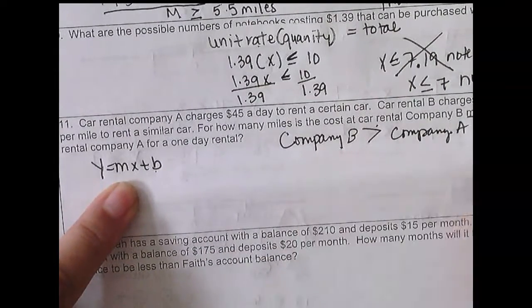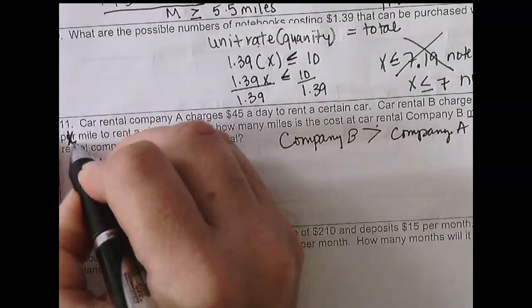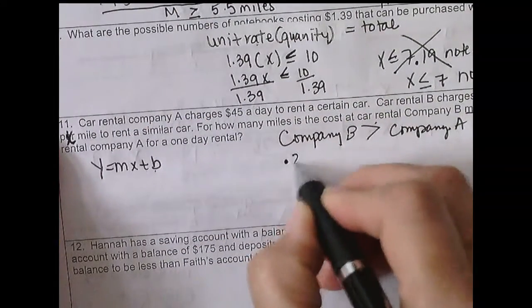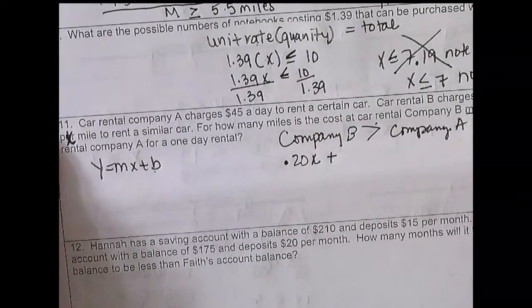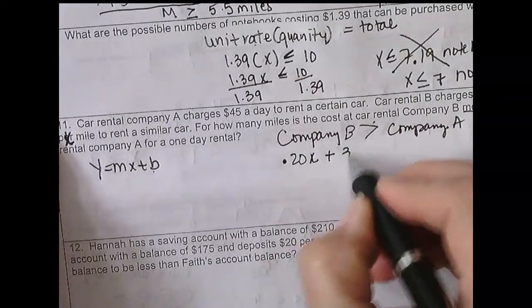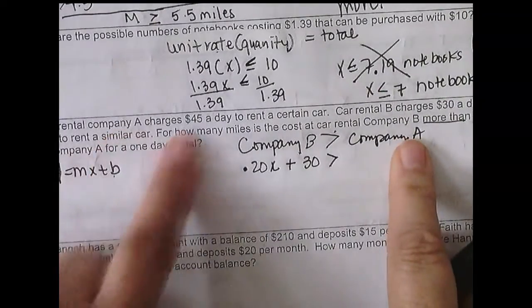And so I want to see 20 cents. And by the way, see where per is? Put an X there. So I want to see 0.20x plus, we'll read that backwards, plus 30. Simple. Pretty smart, huh? And then company A, 45 period.